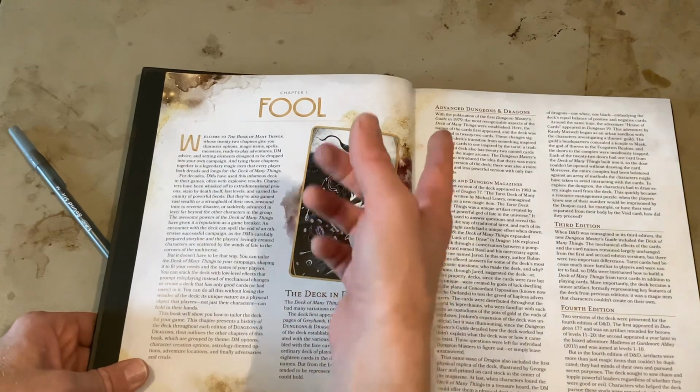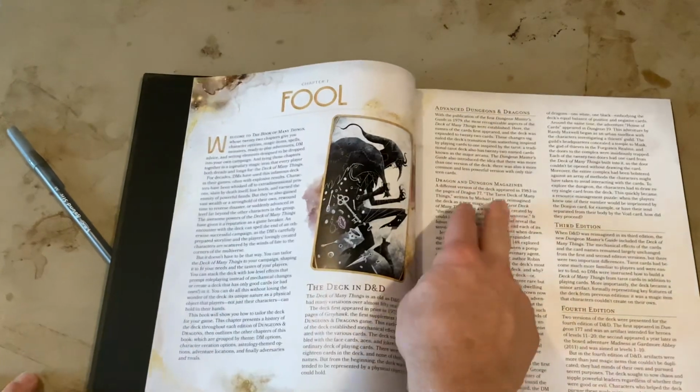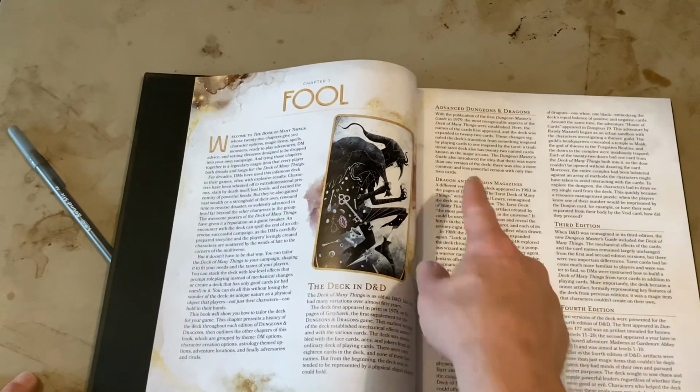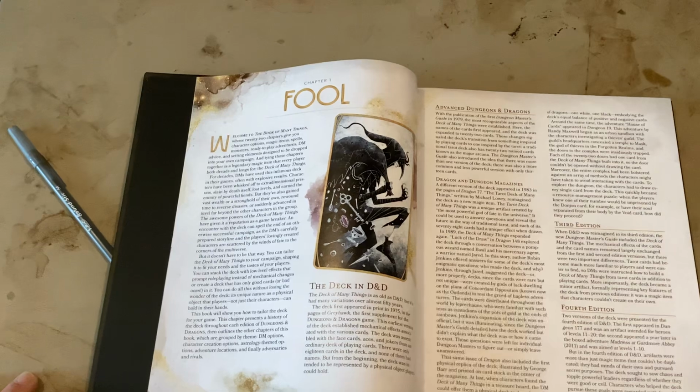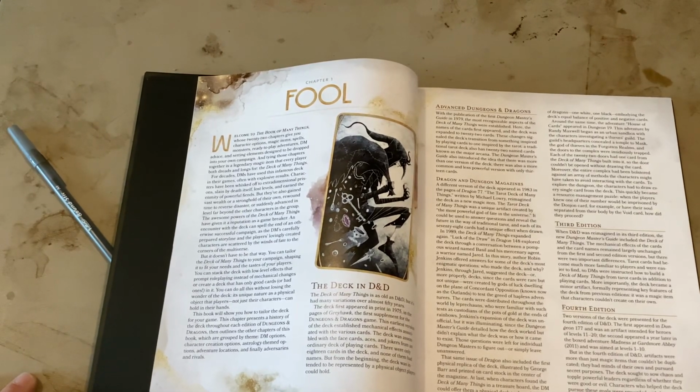We had first Advanced Dungeons and Dragons, and then you can see in here a little blurb about how it appeared in Dungeon magazine. Now, Dungeon magazines were pretty much, as the title entails, all about dungeons and adventures and stuff.